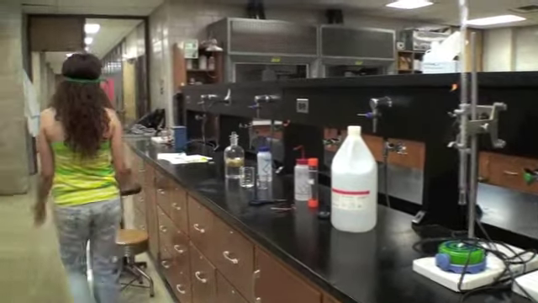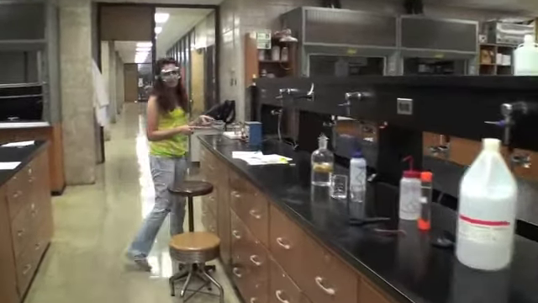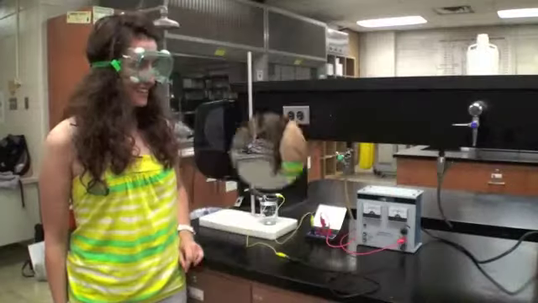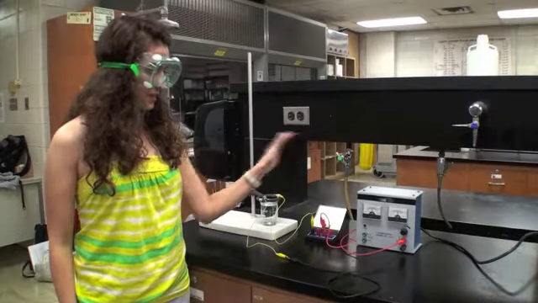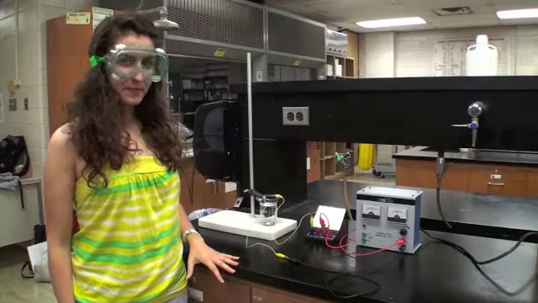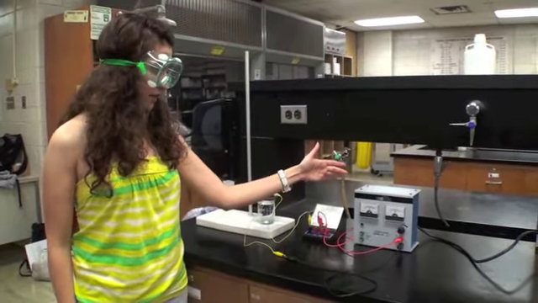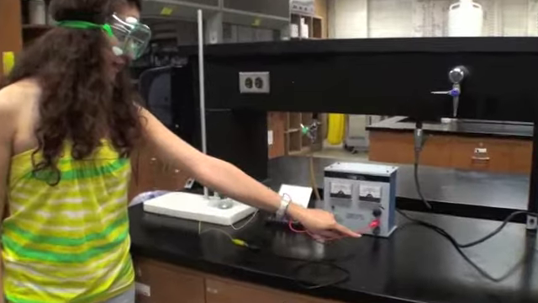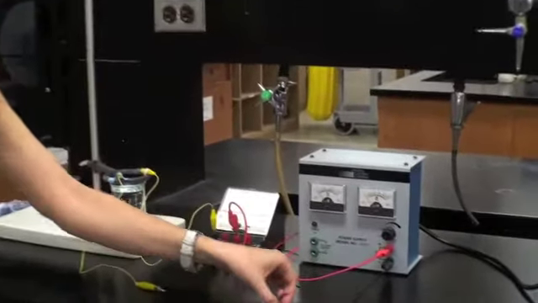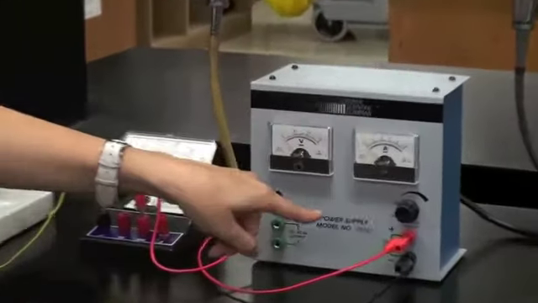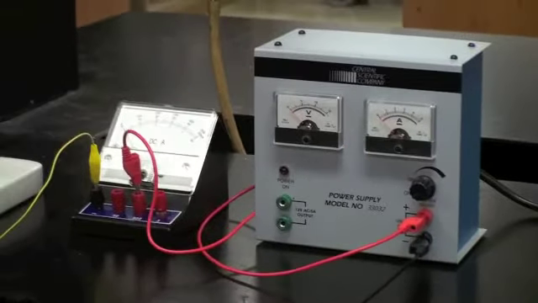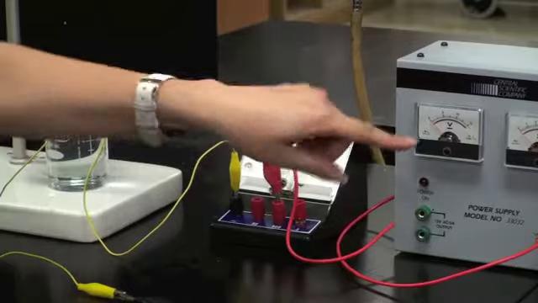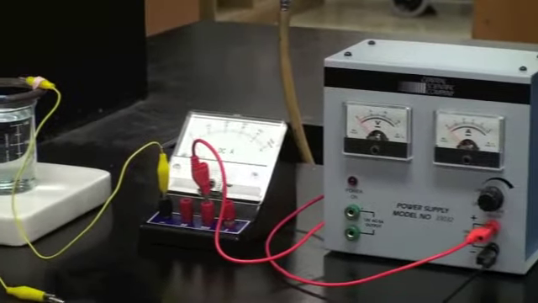So now we're going to go back to the experiment and how we set it up. Here we start off with our setup and with our actual experiment. This is our power supply with a positive and negative sign. The negative sign is the cathode, and it's usually a black wire. The positive sign is the other one, obviously. Here we can read the amps that the power supply measures.